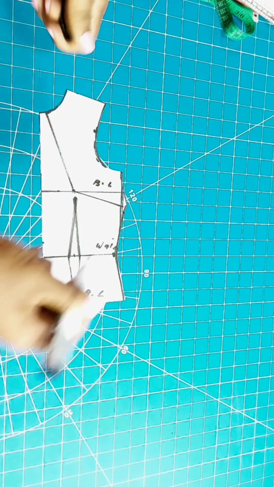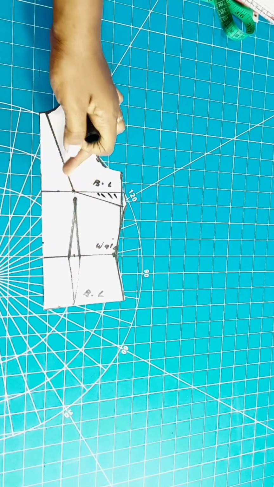I'll go ahead and manipulate the front now. Watch the slash line that I drew from the neck to the side bust point.